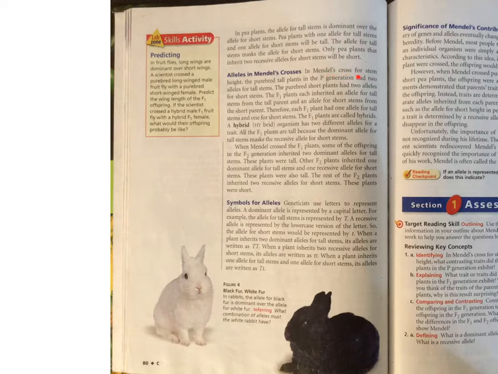In Mendel's cross for stem height, the purebred tall plants in the parent generation had two alleles for tall stems. The purebred short plants had two alleles for short stems. Again, these were the parents.